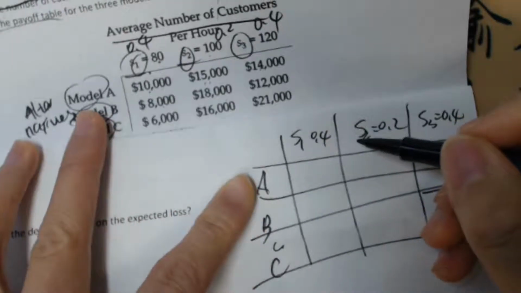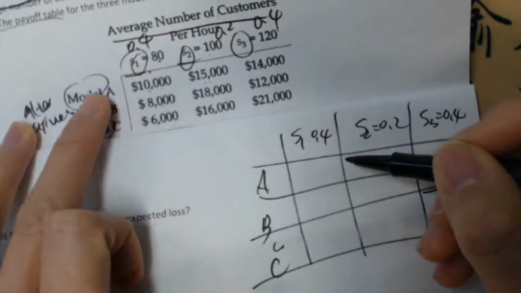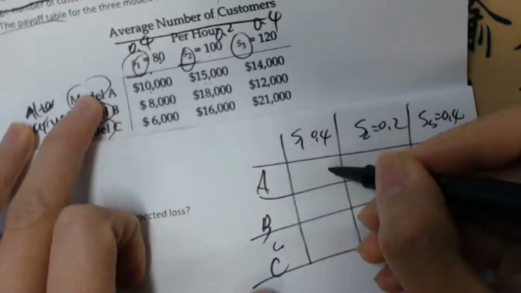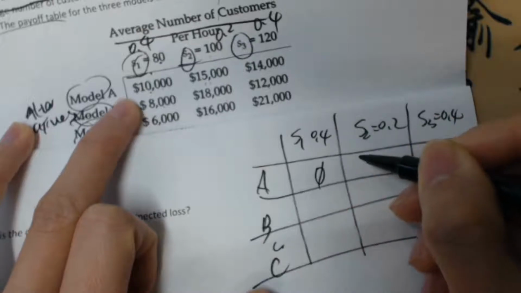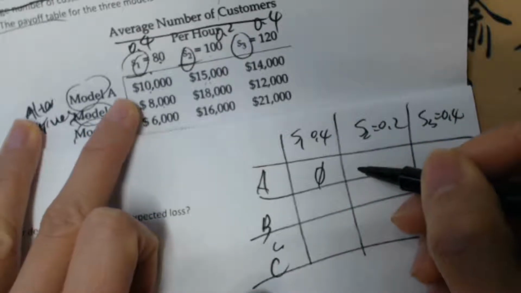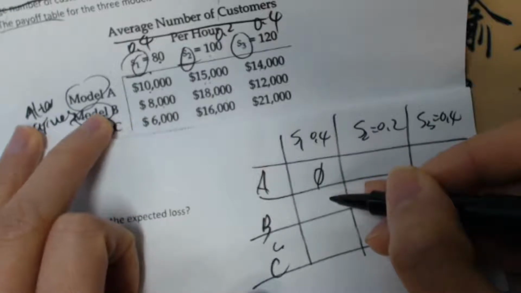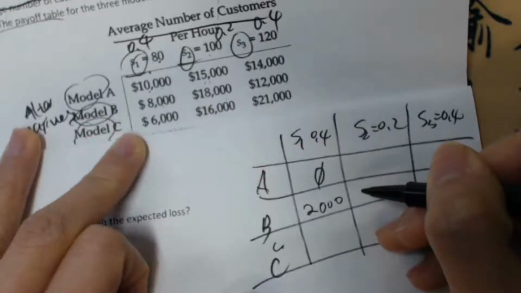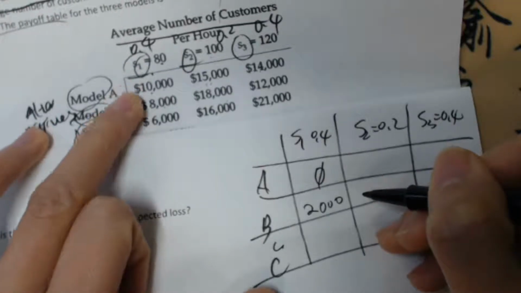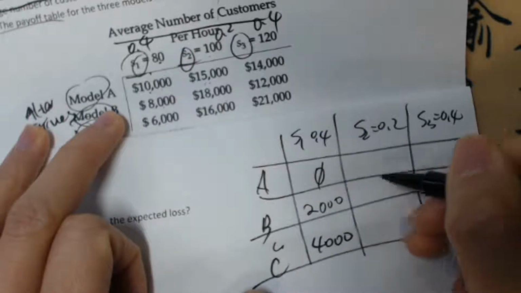So now we're going to get our loss. First, model A. If S1 happened and you chose model A, do you feel any regret? Of course not, because 10,000 is the maximum you can make compared with 8,000 and 6,000. However, if you chose model B, do you feel regret? Of course. By how much? By 2,000. If you choose model C, of course you regret. By how much? By 4,000. So that's the first column.